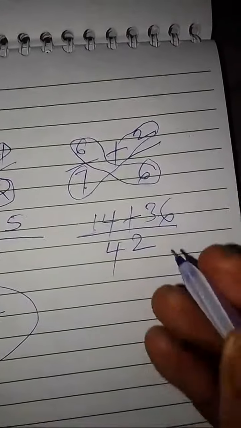Then you take this 6 multiplied by 6, and the answer is 36. All over 7 multiplied by 6 is 42. So we shall have 14 plus 36, and the answer is 50. So we shall have 50 out of 42.